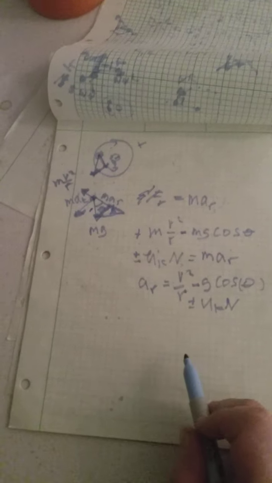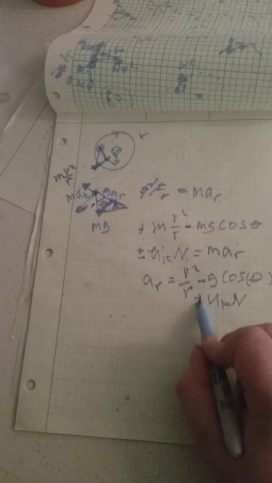So if this gravity component here is greater than this, then the motion is inward, so the friction is positive. So if the ball is falling towards the middle, then the friction must be positive.